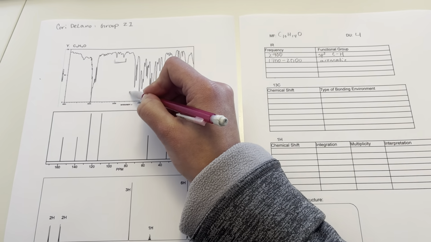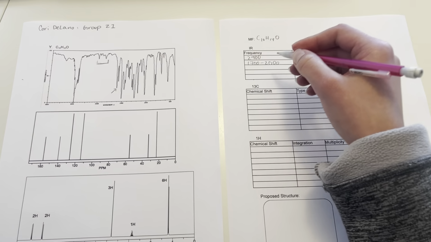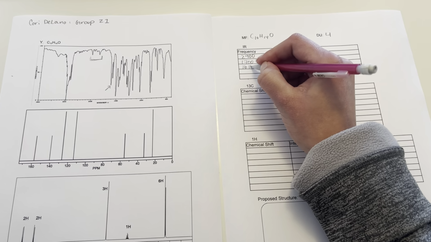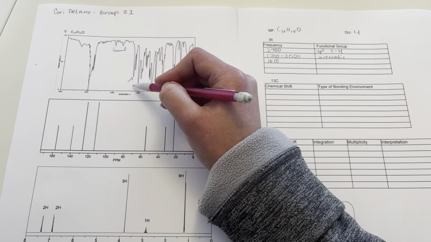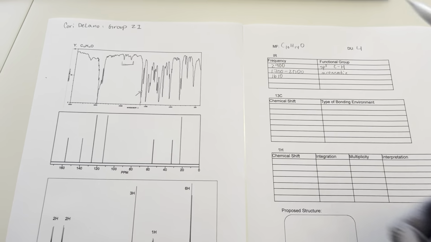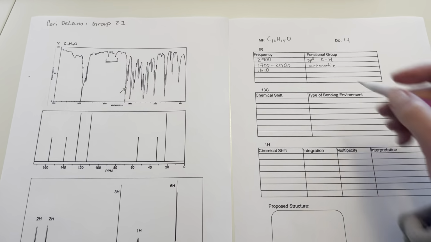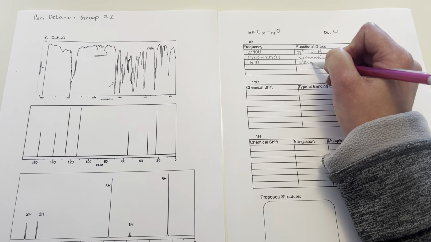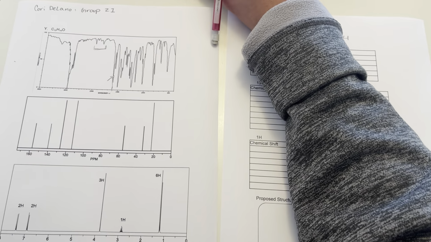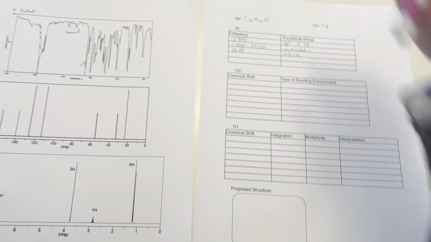Then right about here, at around 1610, we have some noise, and that's going to be an alkene, C to C double bond.